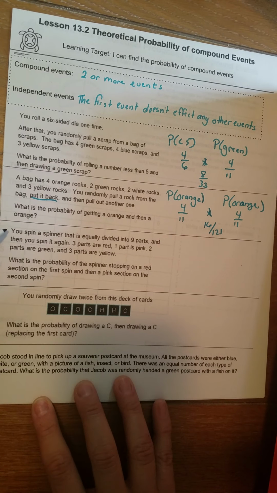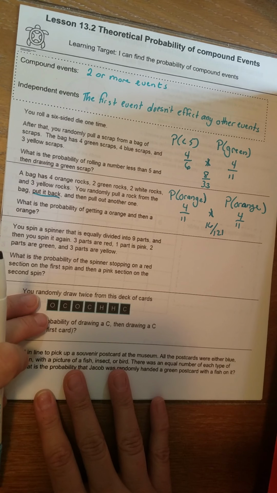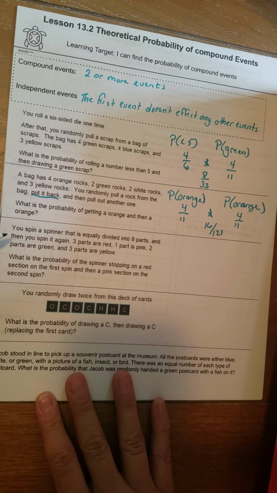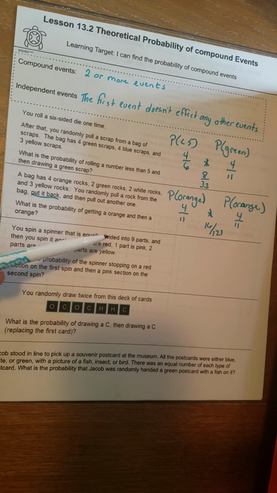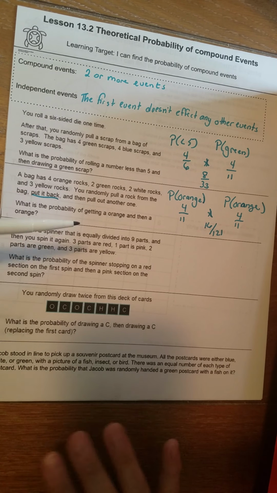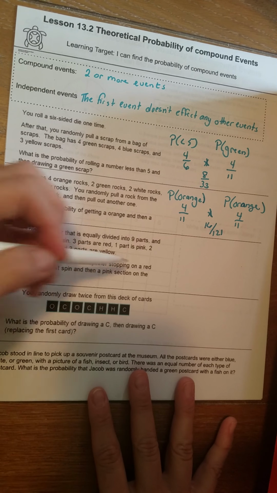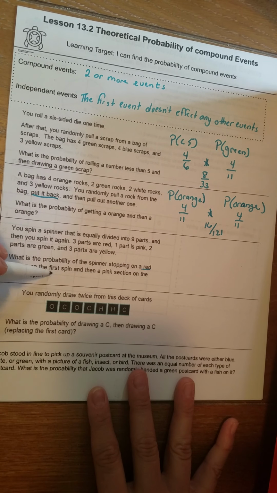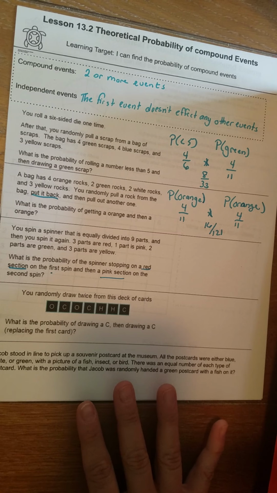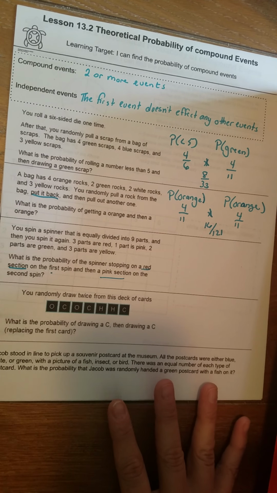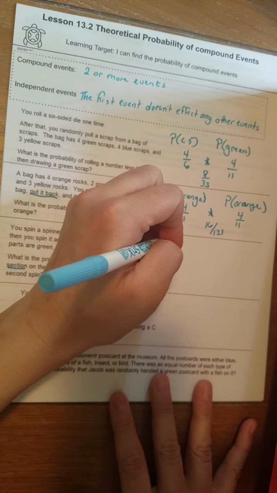Okay, so we spin a spinner that's equally divided into 9 parts. And then you spin it again. 3 are red, 1 is pink, 2 are green, and 3 are yellow. What's the probability of the spinner stopping on a red section first and then a pink section on the second spin? So I'm going to look at each probability separately.